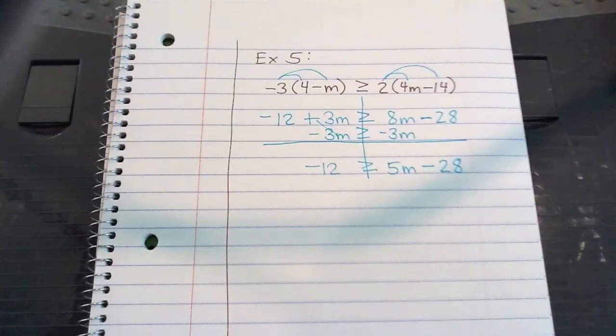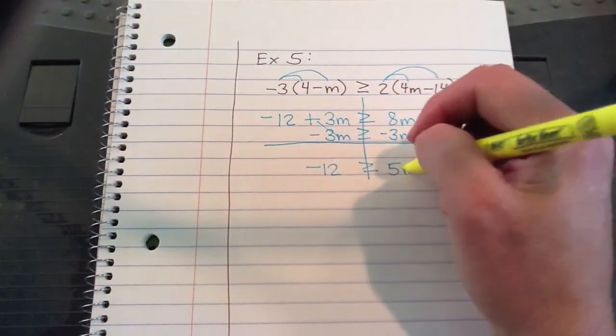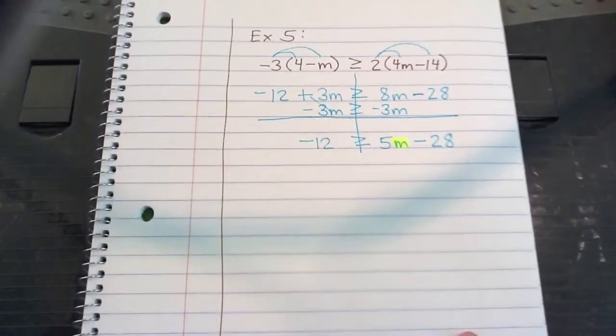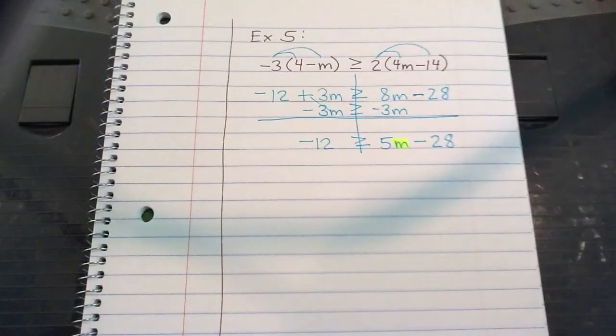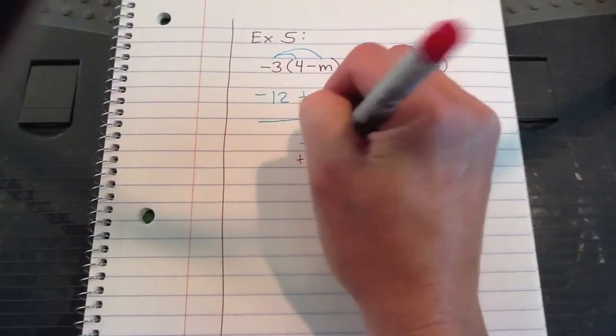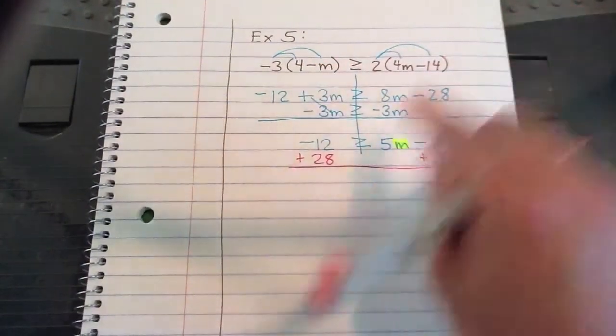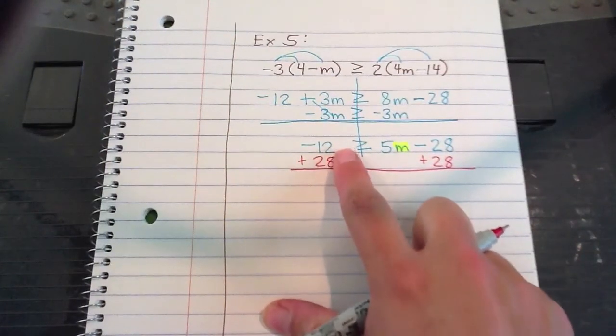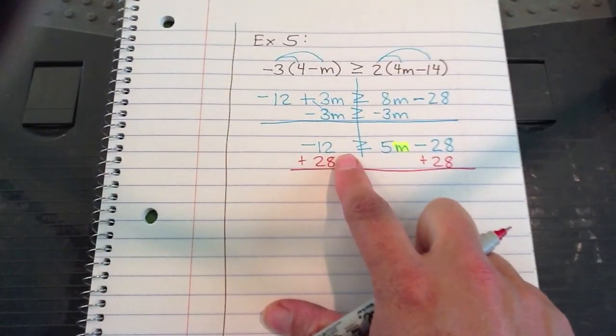Okay, now I have variable to one side. I'm going to work on isolating that variable. So I'm going to go ahead and add 28 to both sides. I need to be careful because 28 is the larger of these two, and it's a difference because they're opposite signs.